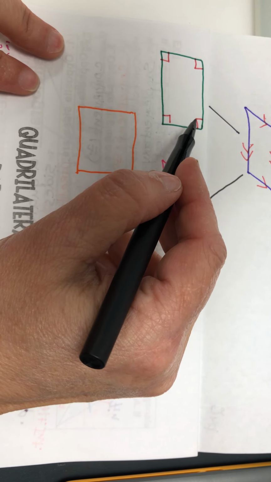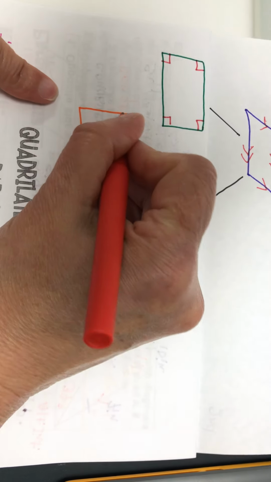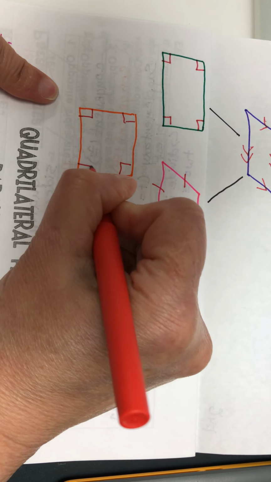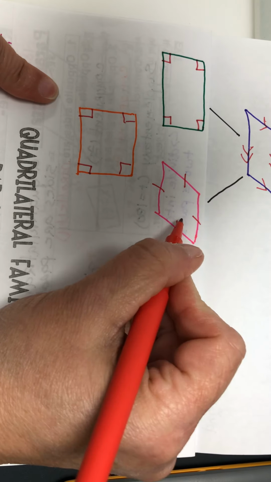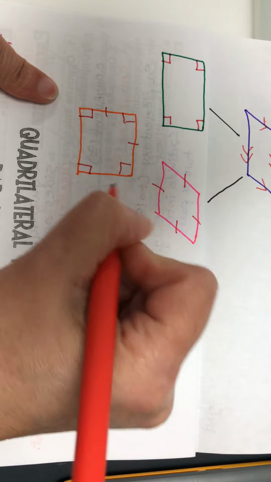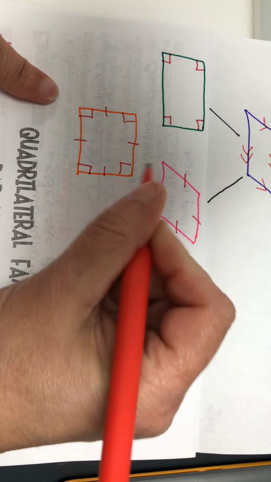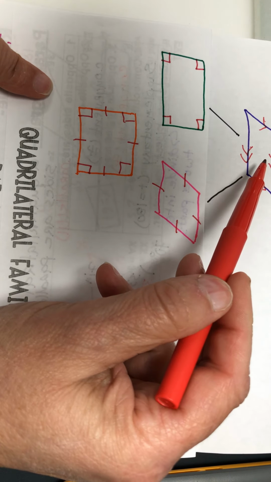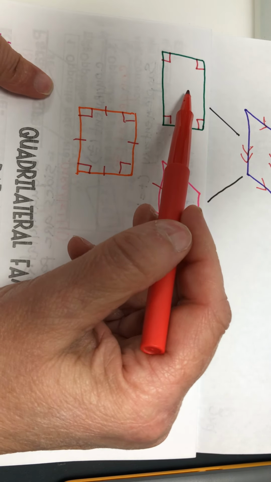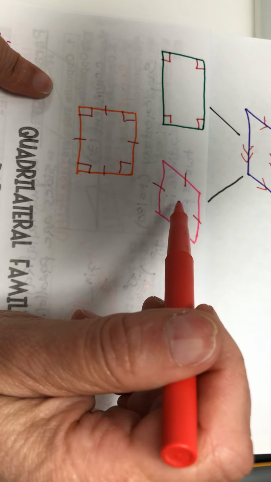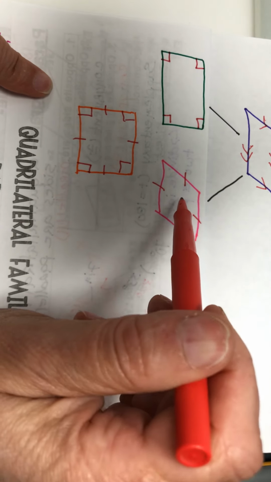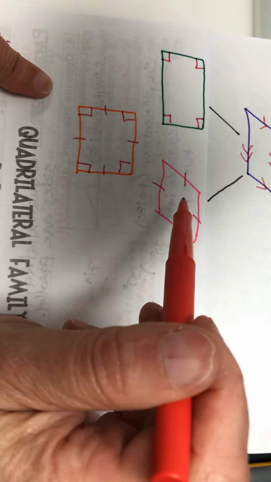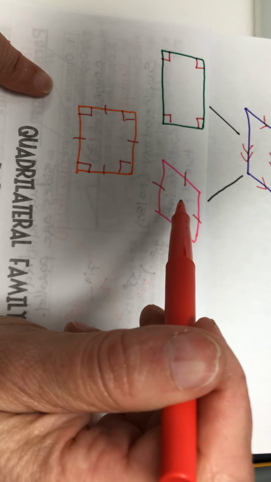All 4 angles are right angles. Let's mark that. All 4 sides are congruent. Diagonals bisect each other, diagonals are congruent, diagonals are perpendicular, and the diagonals bisect opposite angles.